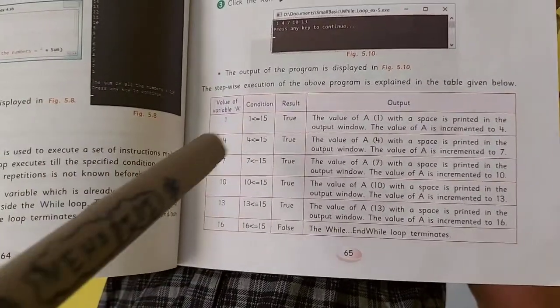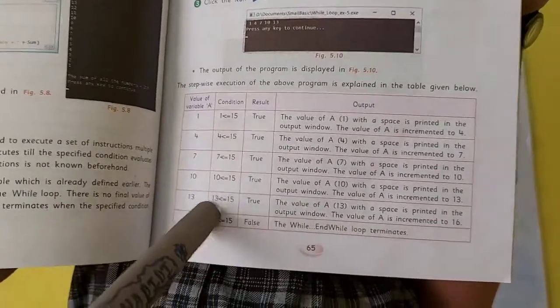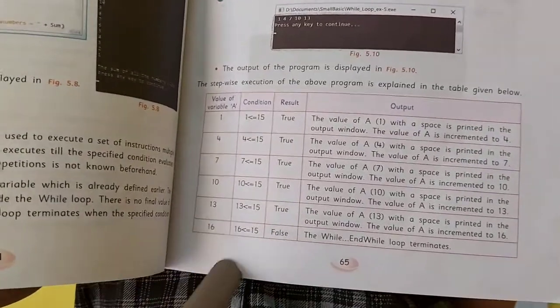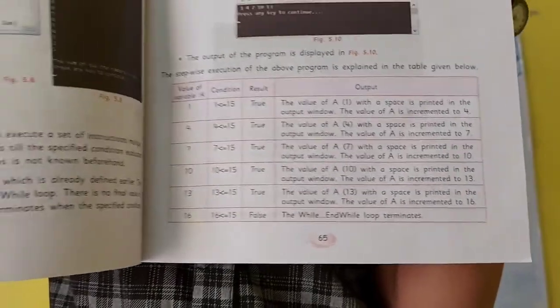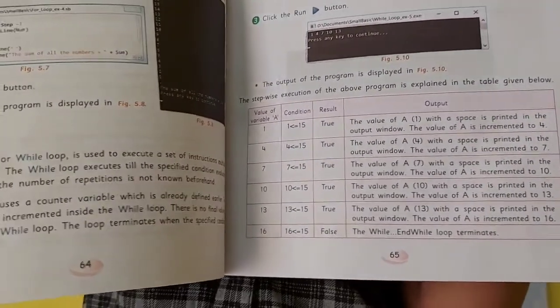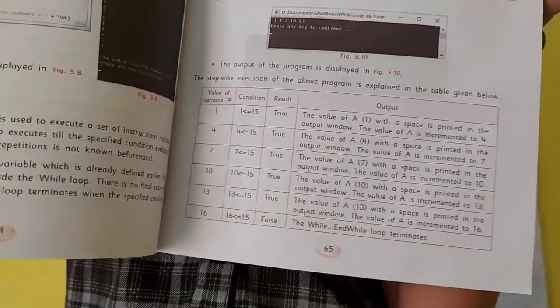Then we will increment it to 7, then to 10, then to 13, then to 16. When the turn for 16 comes, our condition becomes false. Why? Because 16 is less than or equal to 15 is a false statement. So the loop will terminate. So this is what the while loop does. Clear?